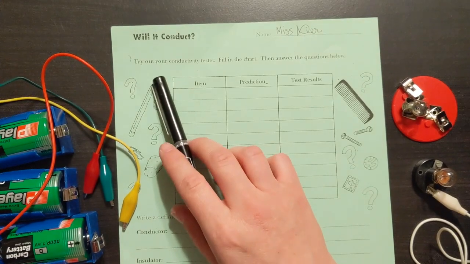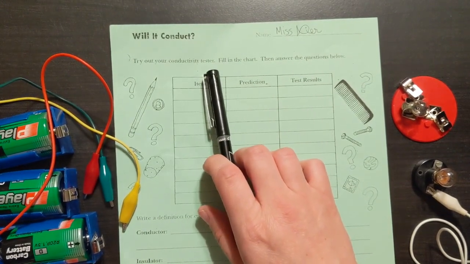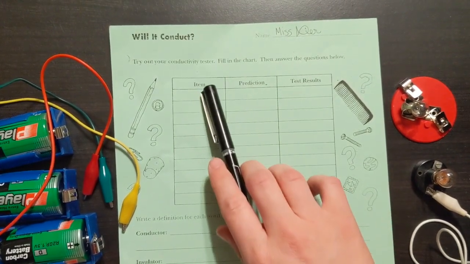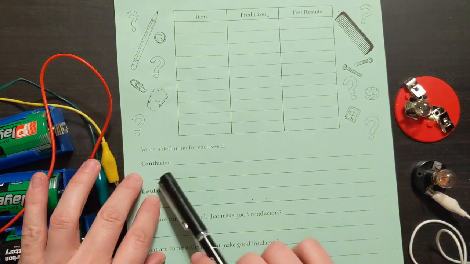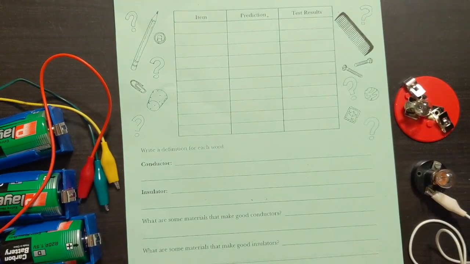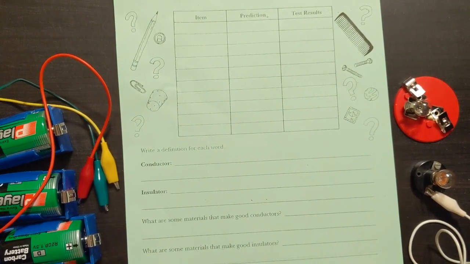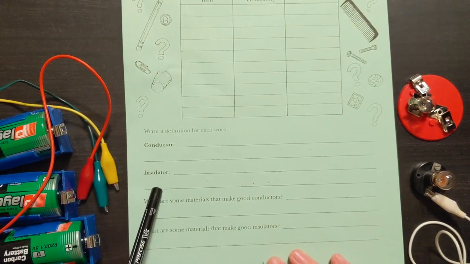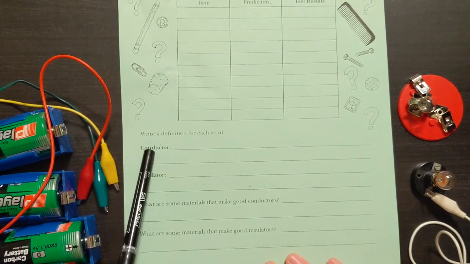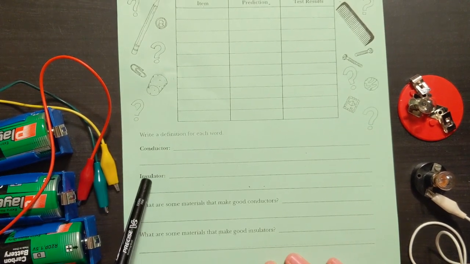So it says it wants us to try out our conductivity tester. We're going to fill in the chart with some of the experiment stuff we're doing, but before we start that, I actually want to come down to this section right here that says write a definition for each word. I want you to think about this for a minute. What do you know about conductors and insulators? Think about those two words for a minute. Conductor and insulator.